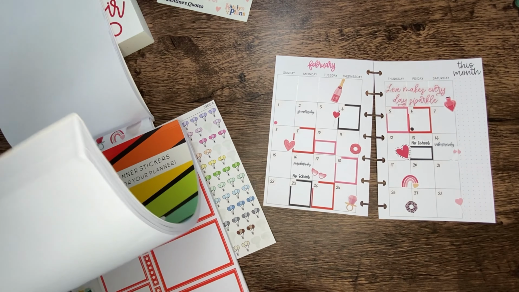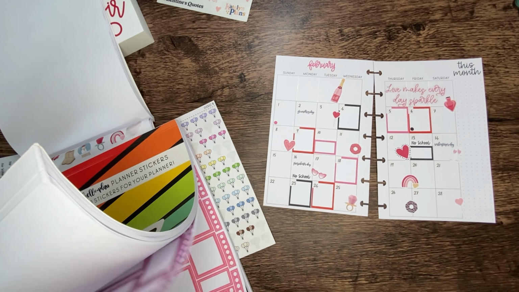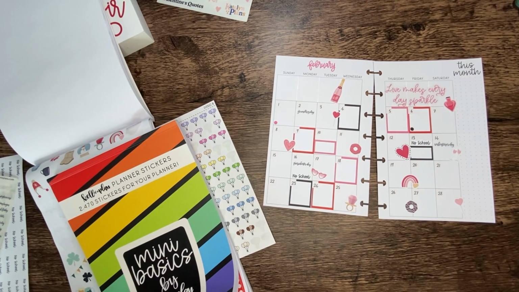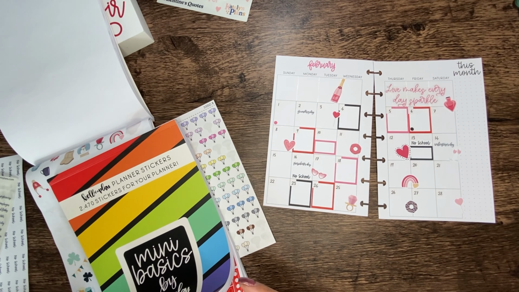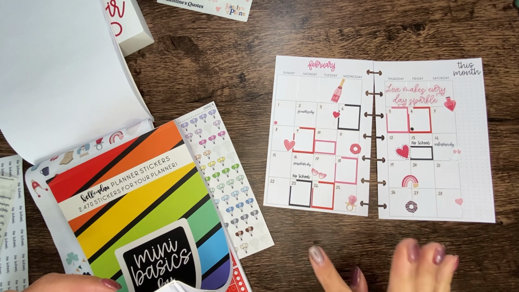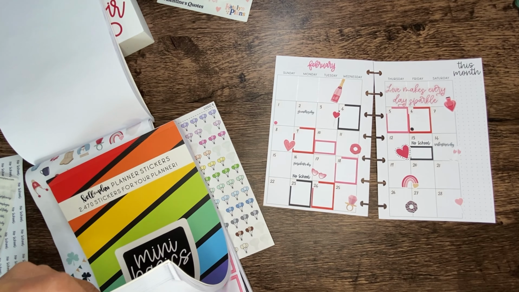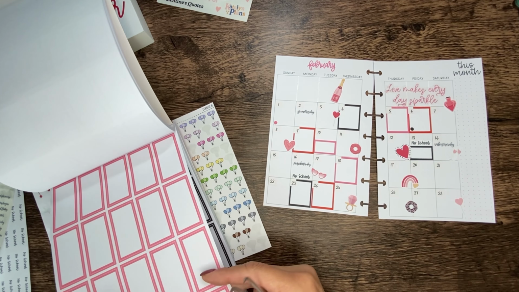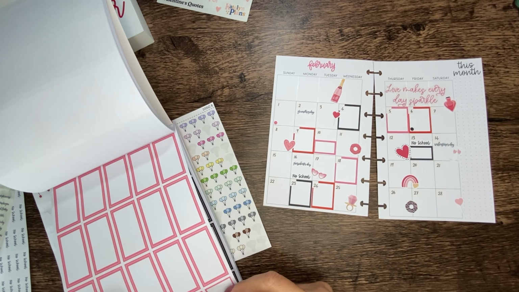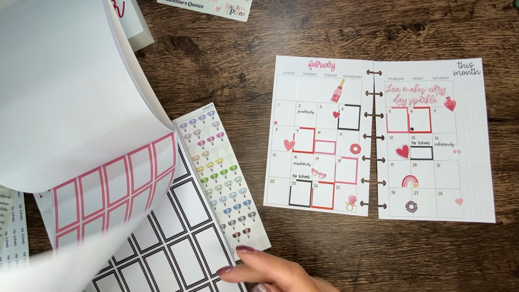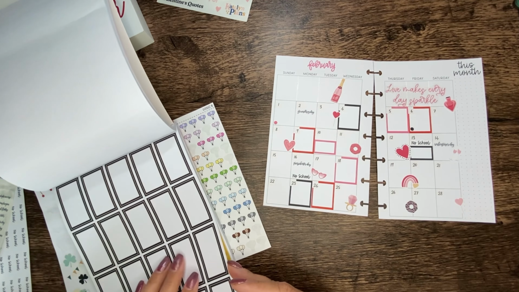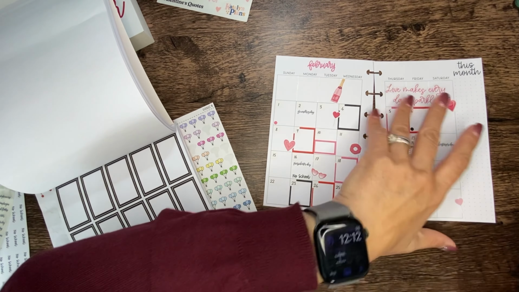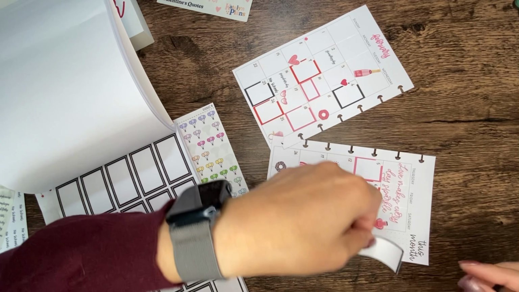I love this mini basics book. It goes perfect with these minis. My only suggestion that I would have to make it even better would be to, I'm gonna use one of these black ones, would be to add longer boxes for these sidebars.